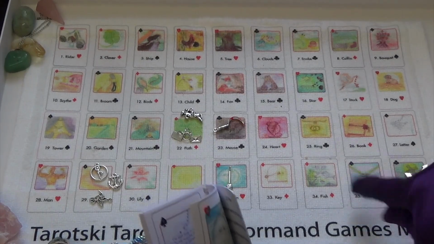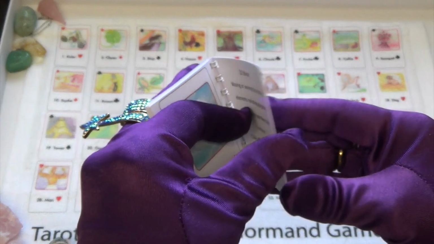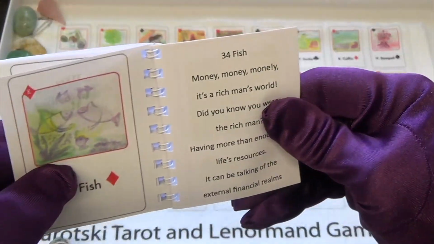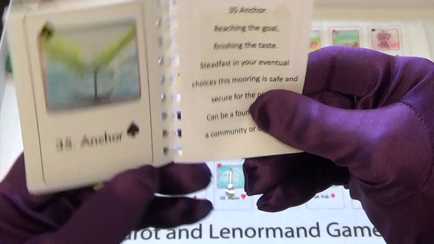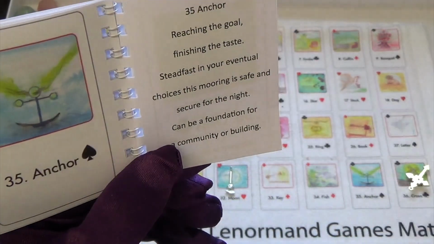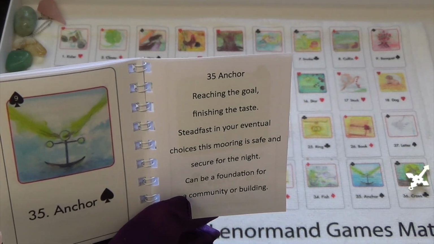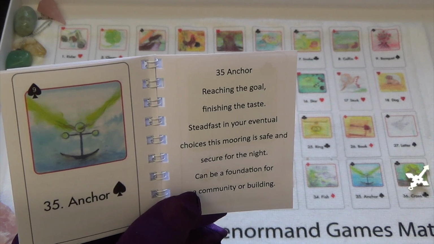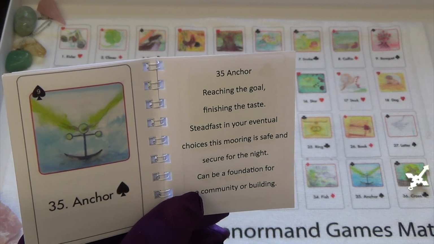So 35. If we look in here for 35, we can see the anchor, reaching the goal, finishing the task, steadfast in your eventual choice.